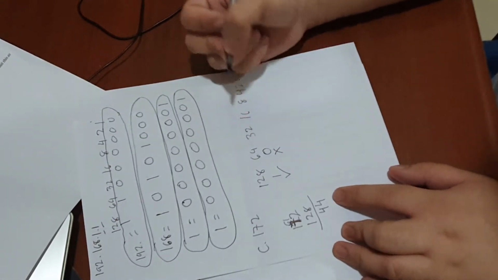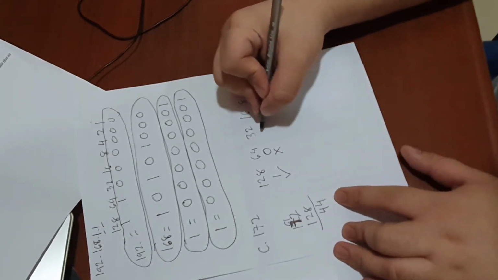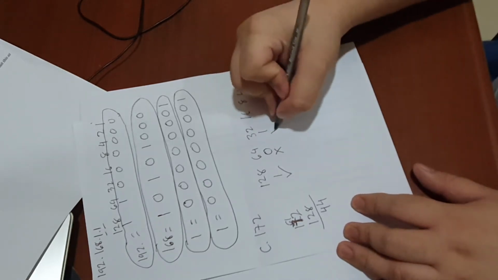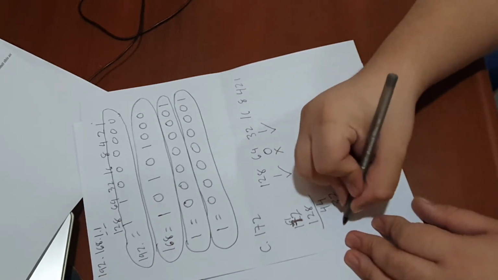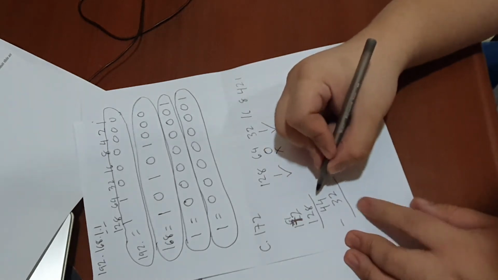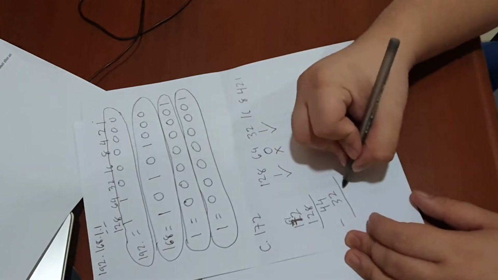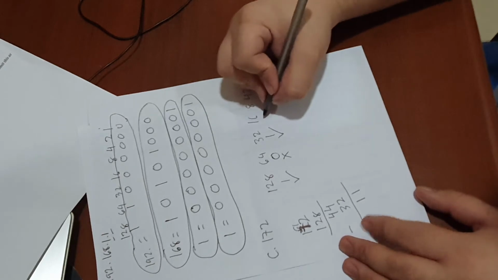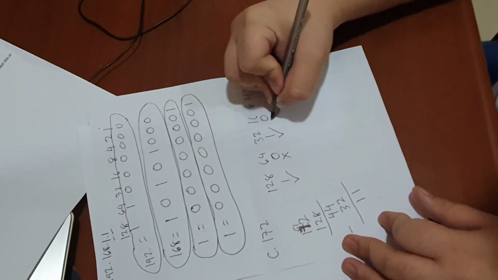And then 32: 44 is higher than 32, so yes, we're gonna use that. So 1 for 32, and 44 minus 32 is 12, so we need 12. 16 is higher than 12, so I'm not gonna use that.